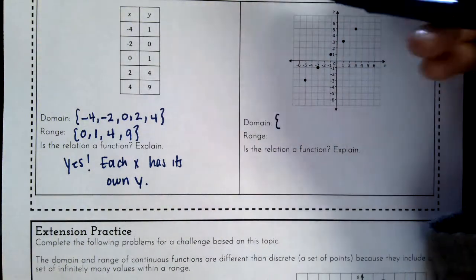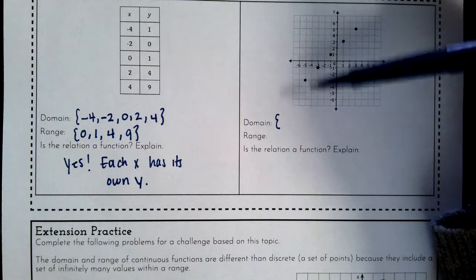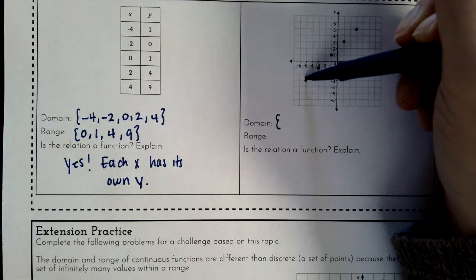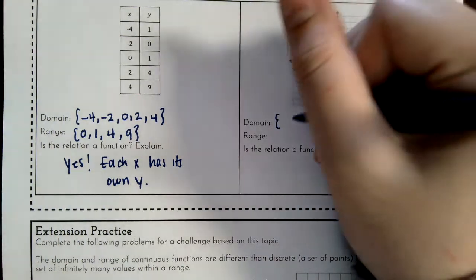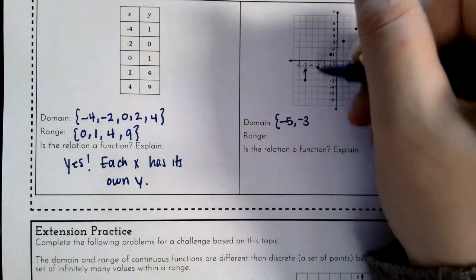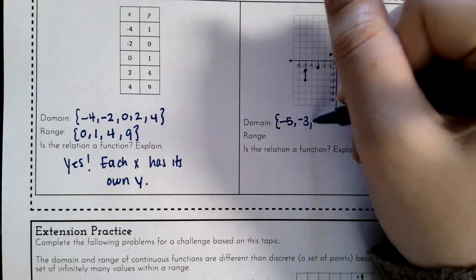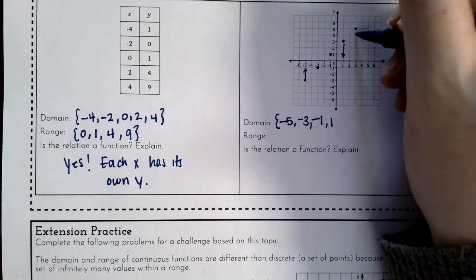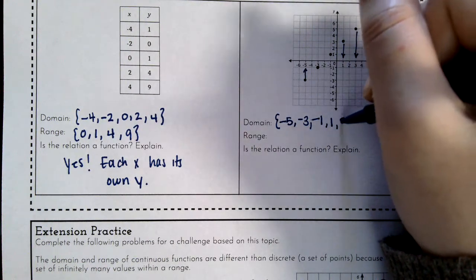Domain is our X values, and I want to start on the very left, the smallest X's. And wherever I have a dot, I'm going to trace back up. So I have a -5, -3, -1, 1, and 3.